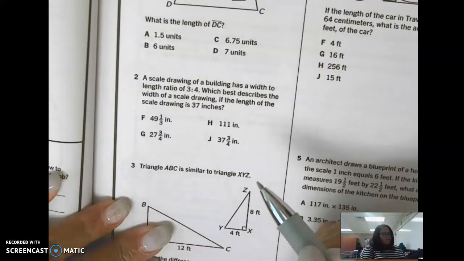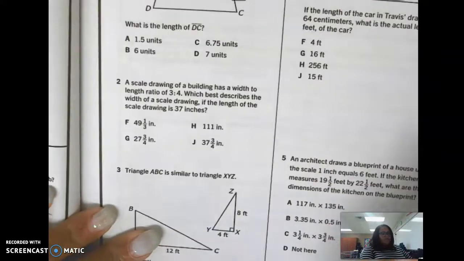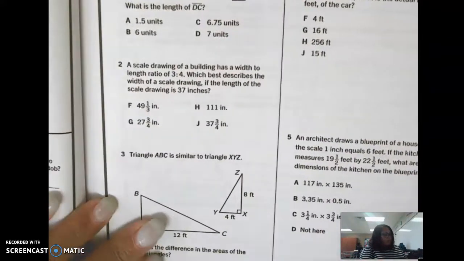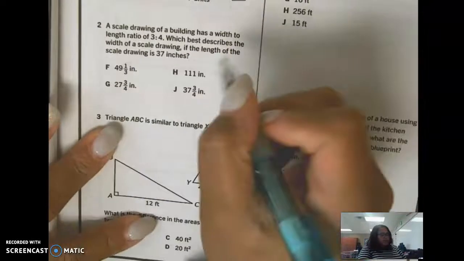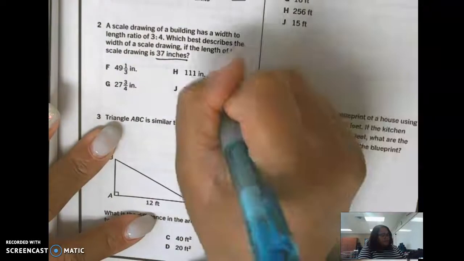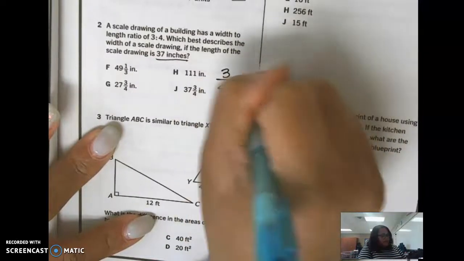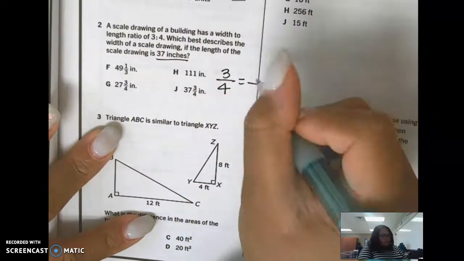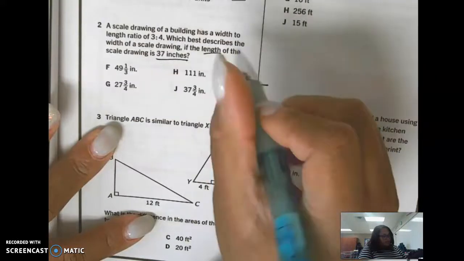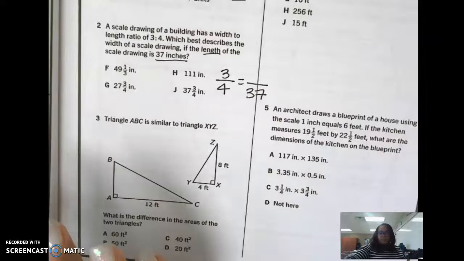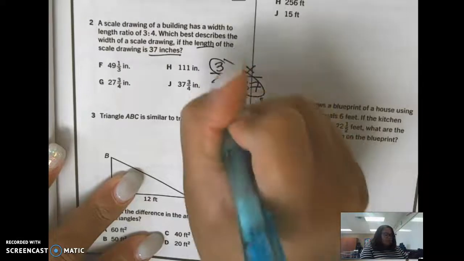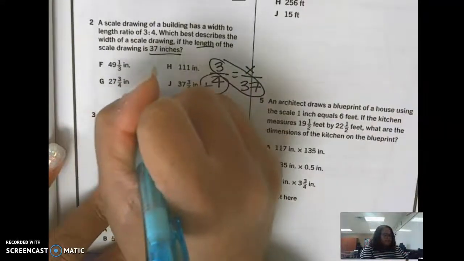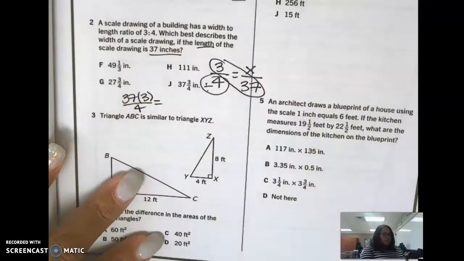A scale drawing of a building has a width to length ratio of 3 to 4. Which best describes the width of the scale drawing? Oh, by the way, this is page 105. Sorry. Which best describes the width of the scale drawing if the length of the scale is 37? So I've got 3 to 4, and then I have width to length, 37. All right, so we're going to put my missing value here. Then we're going to cross multiply and divide. 37 times 3 divided by 4 will give you your answer.